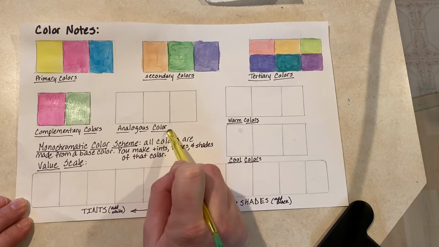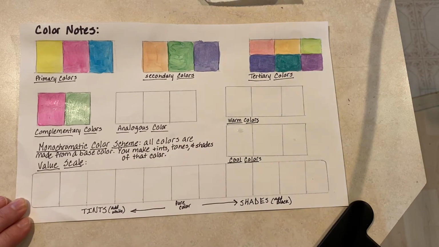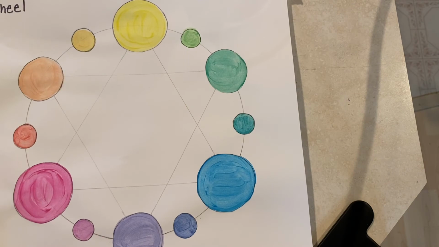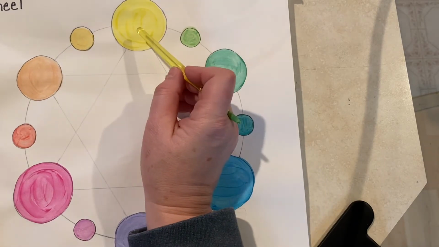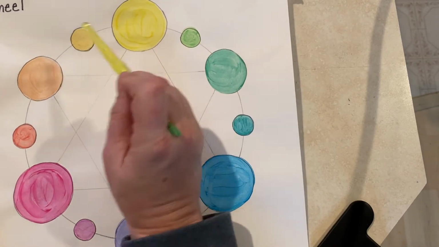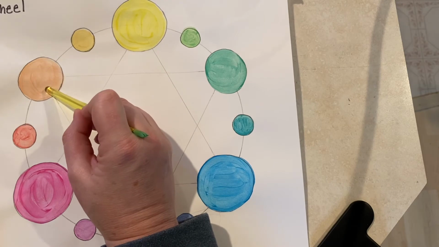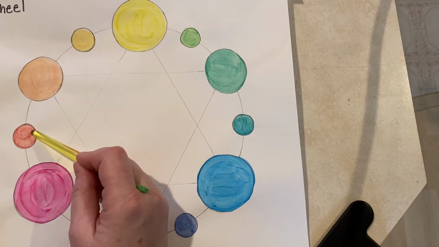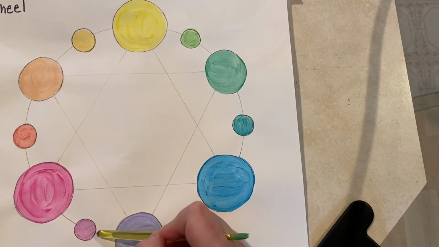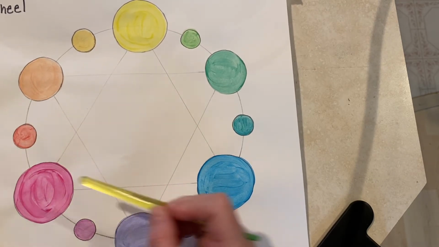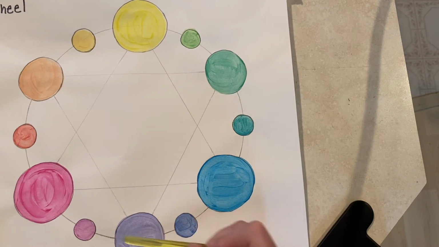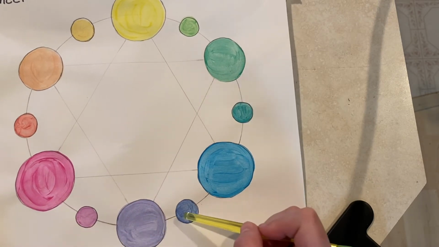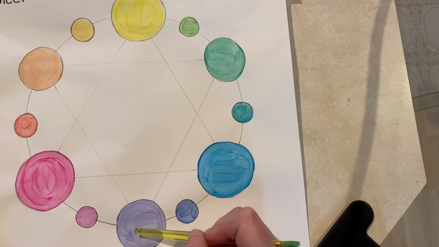Now we're going to talk about analogous colors. So analogous colors are 3 colors on the color wheel that are next to each other and that share a same color. So for example, yellow, yellow-orange, and orange. These 3 colors share the color yellow. So you will pick 3 colors next to each other on the color wheel that share a same color to color in your analogous color notes.